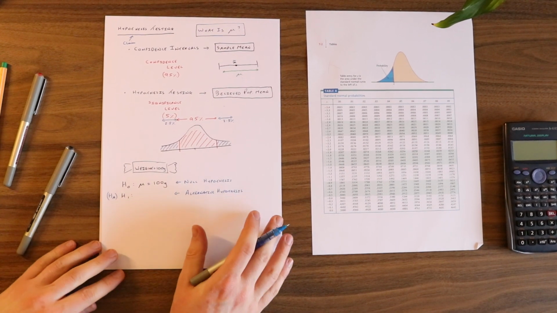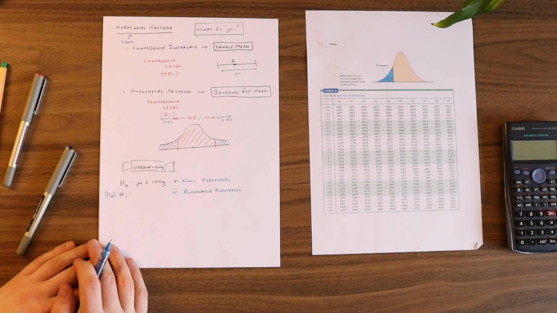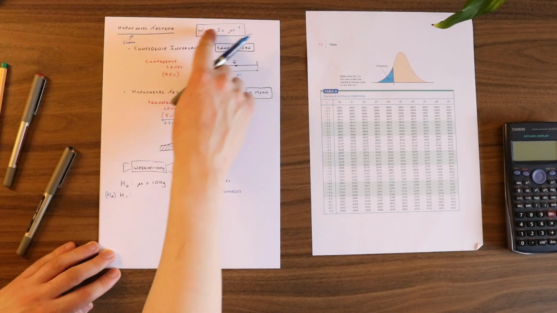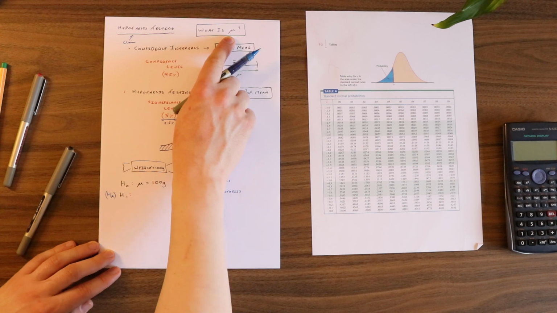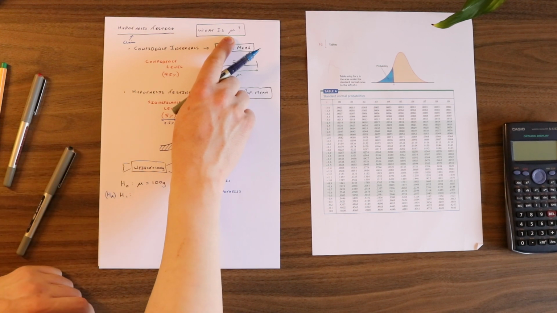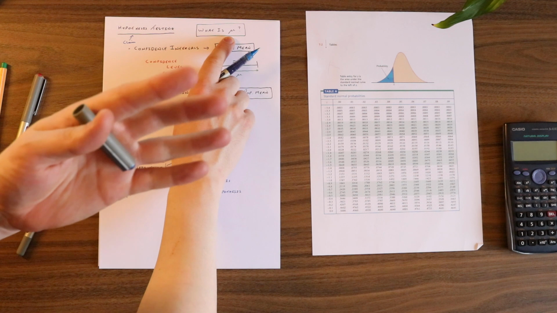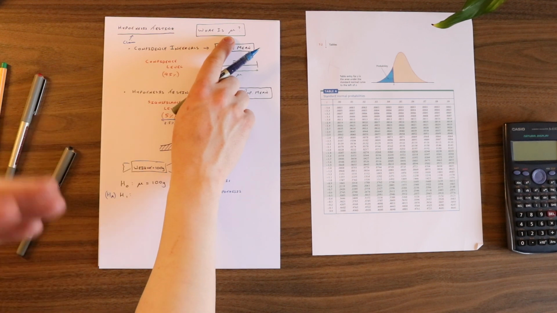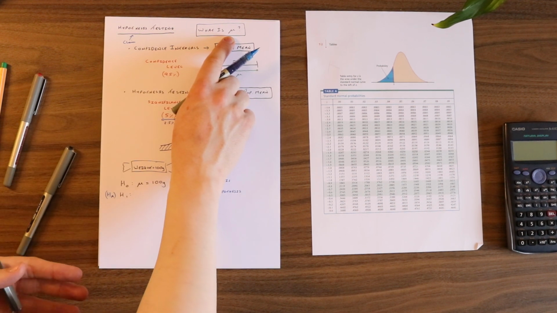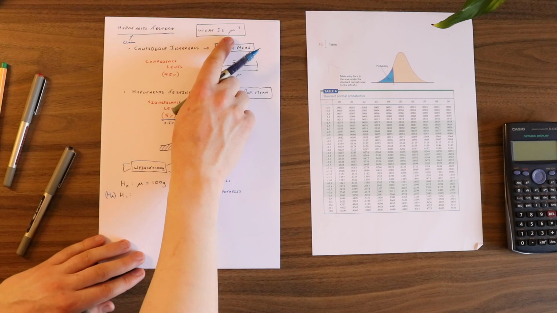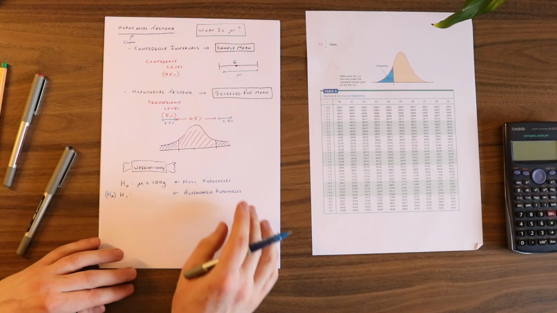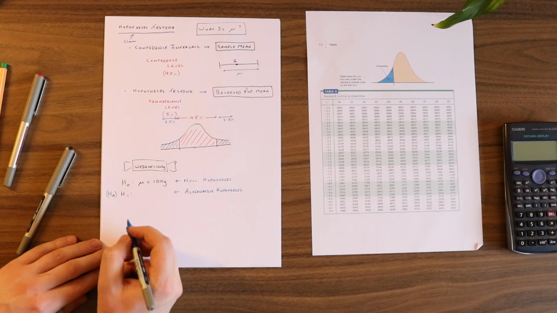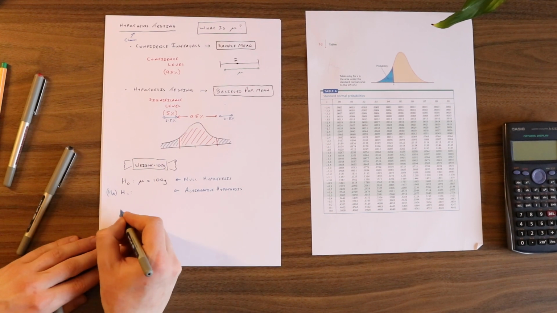Now there are three different types of alternative hypothesis. In this case, we look at hypothesis testing to do with the mean. Just be aware there are other types of hypothesis testing. So you can do a hypothesis test, for example, for proportions, or for sample sizes, or you can even do it for variance as well. But in this course, we only look at it from the perspective of trying to establish what the mean is. Okay, so there are three different types of alternative hypothesis.